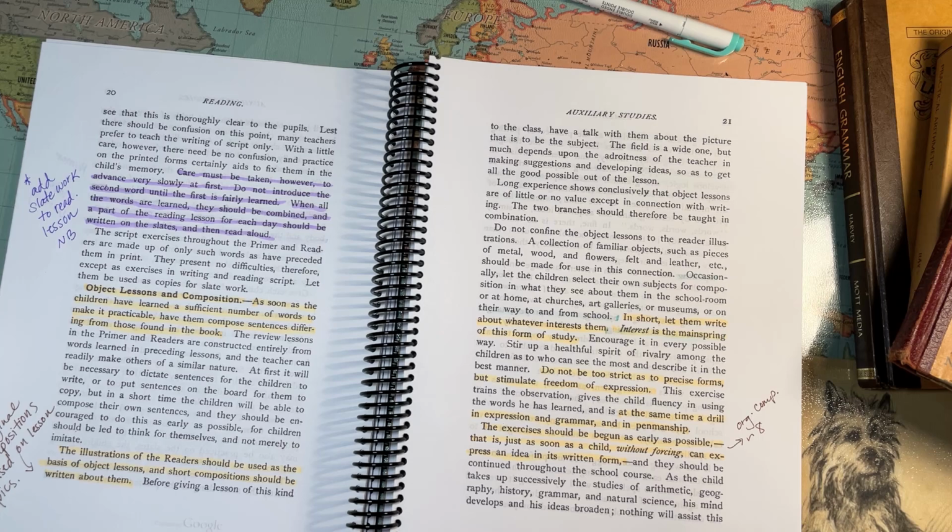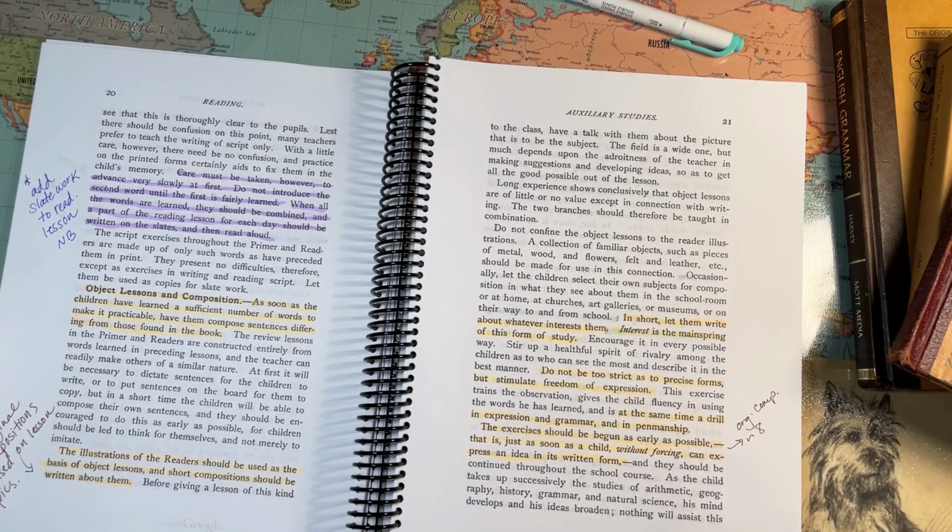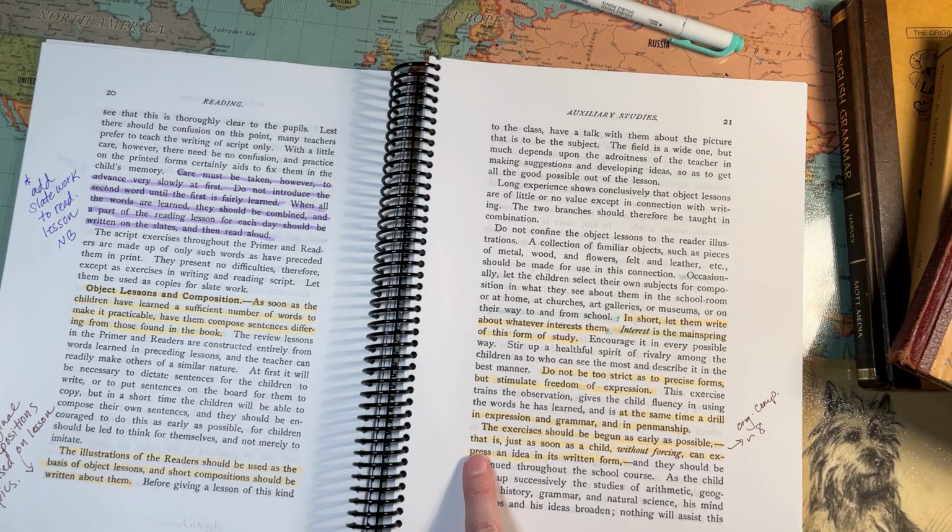They're not giving any specific ages of when to do these different things though. So I'm wondering when they would have started the primer back then. What was the age that they started? And I'm also wondering, when you start having them do their own original short compositions, I mean, I think you could even just do sentences. But it said the exercises should be begun as early as possible. That is, just as soon as a child, without forcing, can express an idea in its written form.